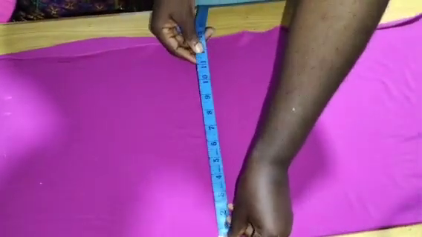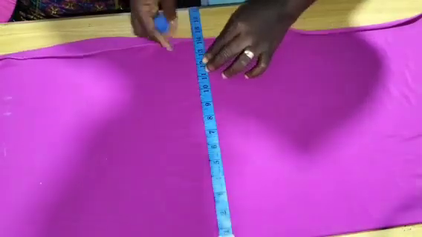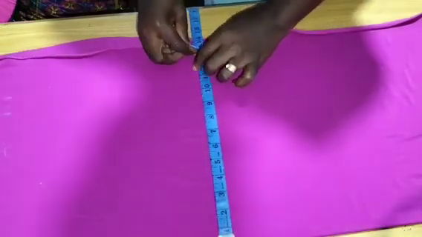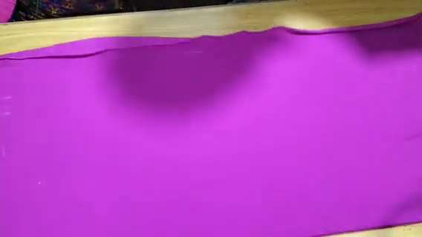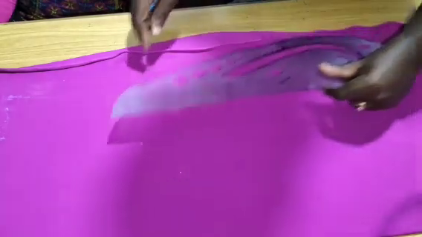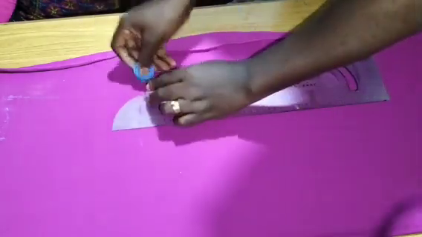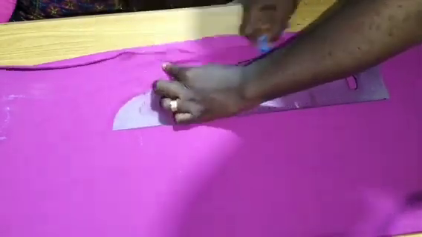Then I'll come over to my hip. I'll take my hip circumference, divide by 2, and add 1 inch. So I have 12 plus 1 inch for seam allowance will give me 13. So I'll keep my ruler from the waist to the hip and connect.